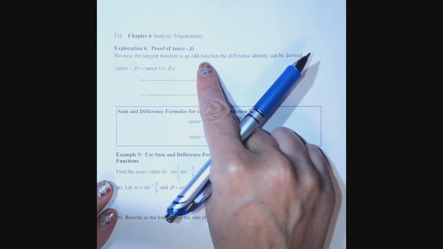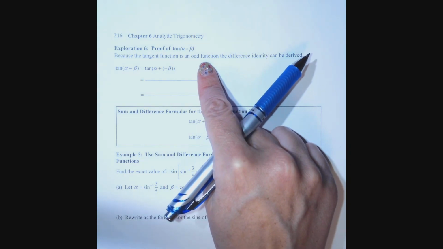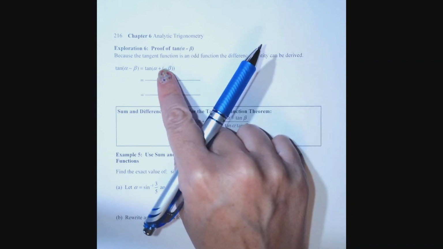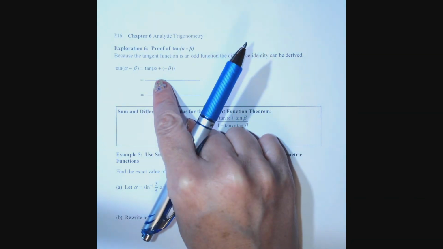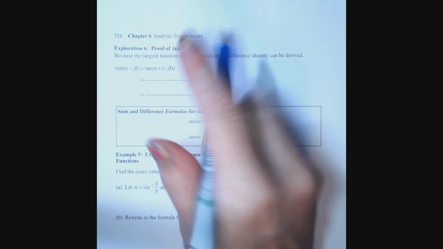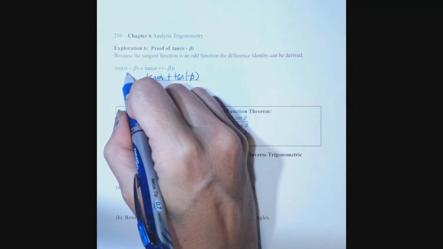Now we're going to do the proof for the derivation of tangent difference. Because the tangent function is odd, we can find the difference identity by using a negative beta. So alpha minus beta is the same thing as alpha plus a negative beta, which would give me tangent alpha plus tangent of a negative beta, over 1 minus tangent alpha tangent of negative beta. This is the tangent sum identity that we just found.